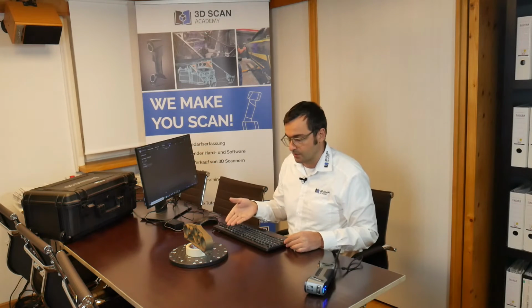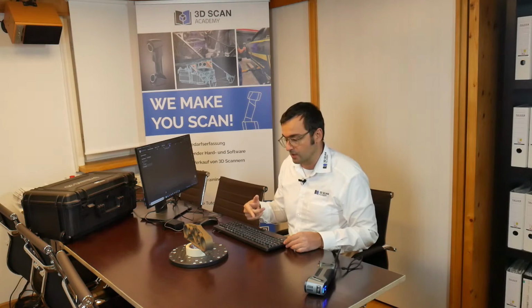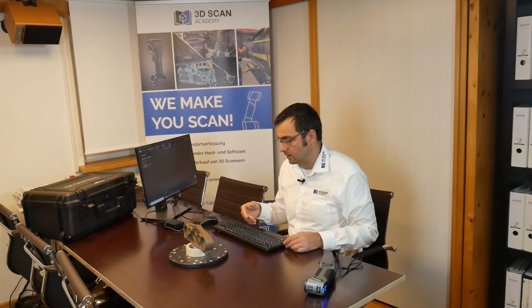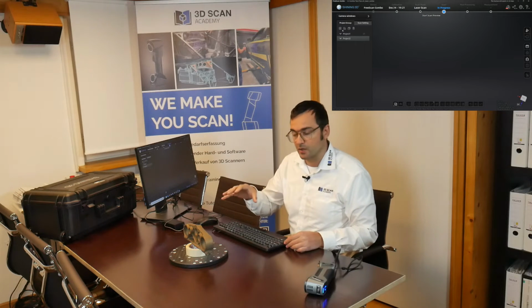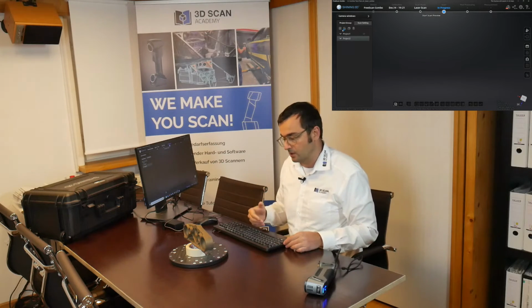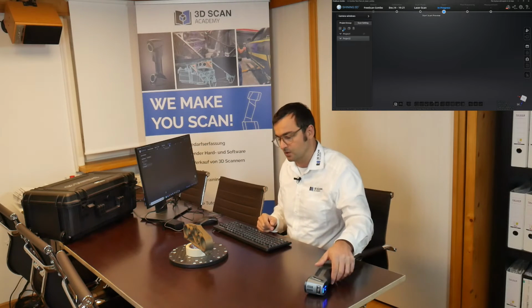So it helps you to not create a second object in your first scan if you turn the part and don't create a new view. That's the opposite. If you just turn the part and don't create a new view, you will create a second part in your data that's turned in the new position, but keep the old one. That's what you don't want.